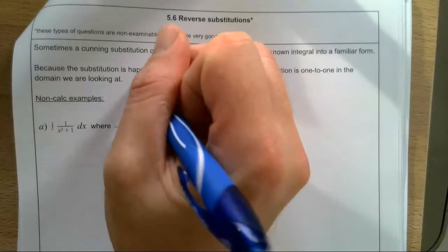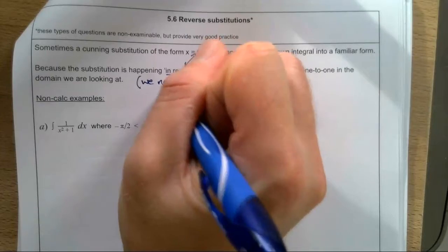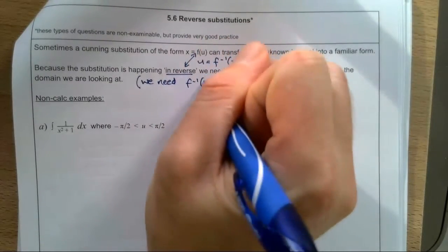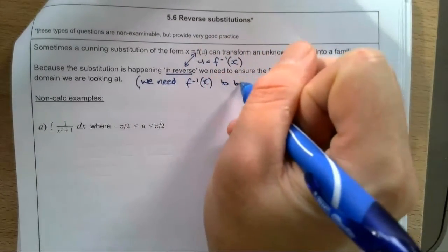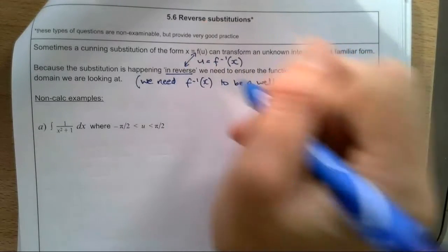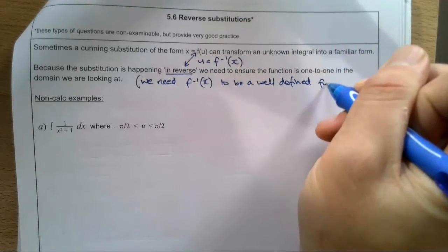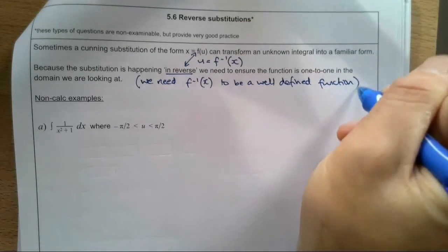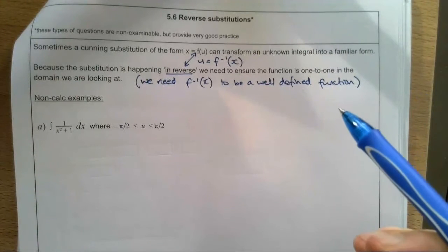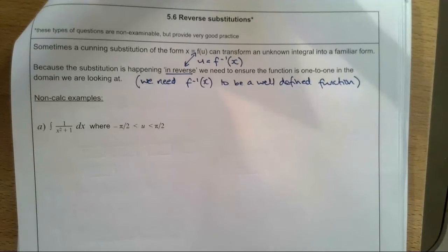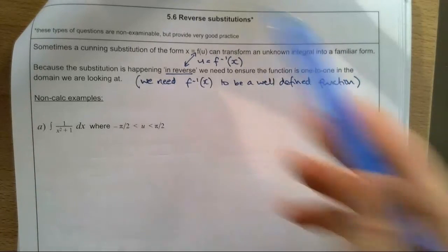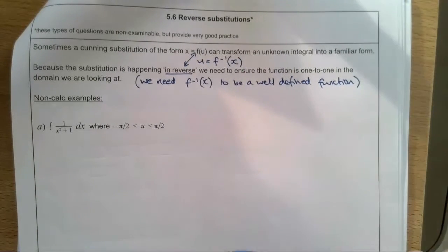So we need f inverse of x to be a well-defined function. And obviously we know that even though a many-to-one mapping is a function, its inverse is not well-defined and it's not a function. So to make this kind of substitution, we need to be a little bit stricter. And we'll touch on that as we go through the questions.